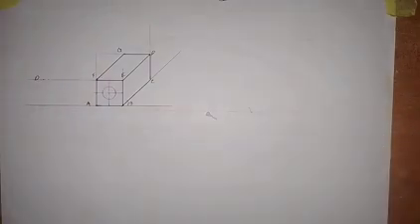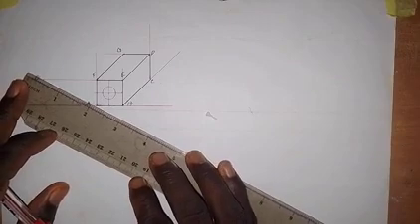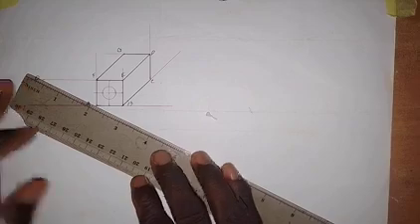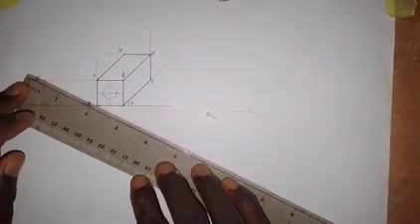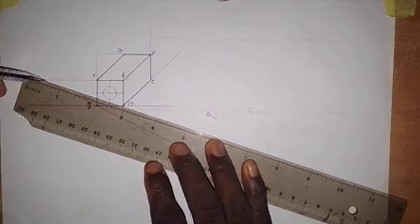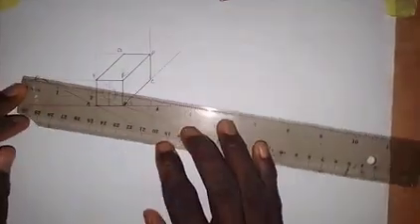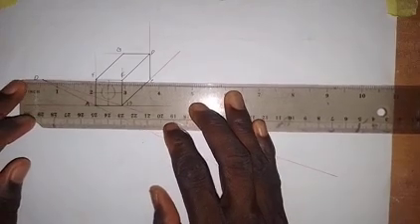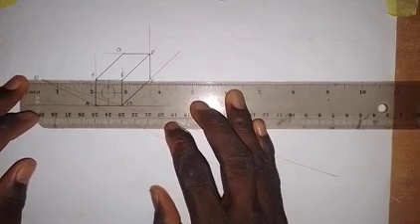Then let's go and do the work for the enlargement. What we need to do now, as I said, is that from this point O, the pole or the viewpoint, we draw a line in this direction through point A. Then we also draw a line from point O passing through point B, and it goes in this direction. Then from point O also, we draw a line through points F and E.